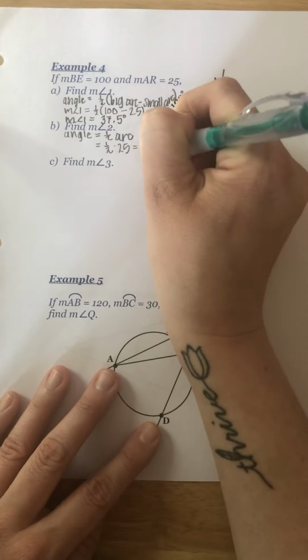All right, so the angle measure we actually know right here, x plus 2.5. So I'm going to plug that in place of the angle. Then I have the 1/2. Now I'm going to come to my formula. The big arc is 4x plus 5.